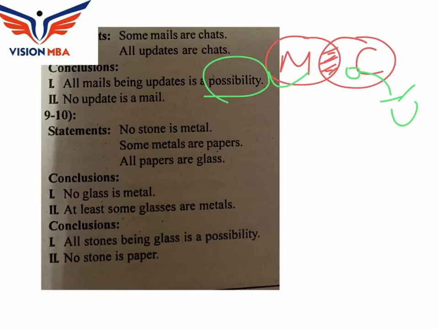So remember guys, we always focus on the diagram first. As per the diagram, no update is a male. That is what is there, but then possibility is also there. So the word possibility is making conclusion 1 also valid. But if in place of that sentence in conclusion 1, it would have just mentioned all males are updates, then yes, of course that would have been wrong. But the word possibility is making it still right.